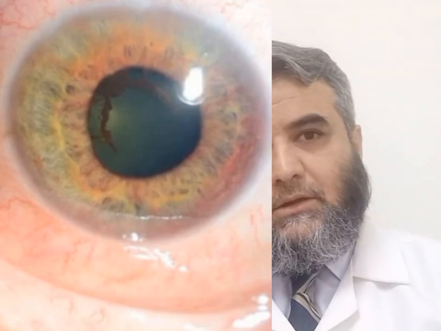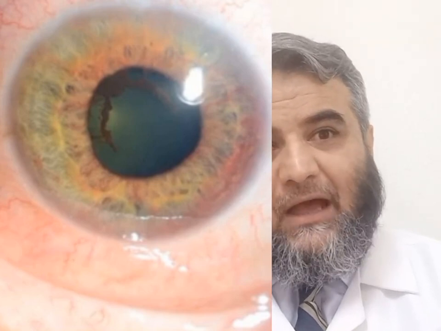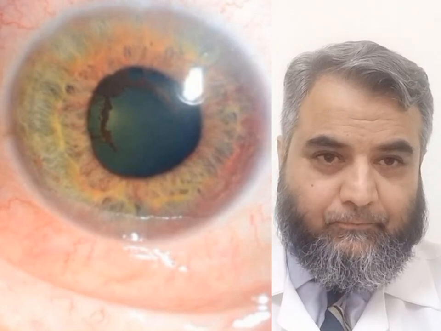So this is now NVI, new vascularization on iris. This is something very alarming. If these things develop, it means the patient is now going to develop a very challenging form of glaucoma, which we call neovascular glaucoma, or these vessels-related glaucoma. It is very challenging even for the glaucoma consultants to handle.